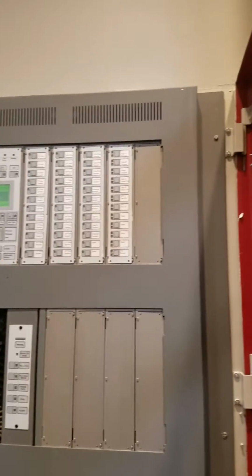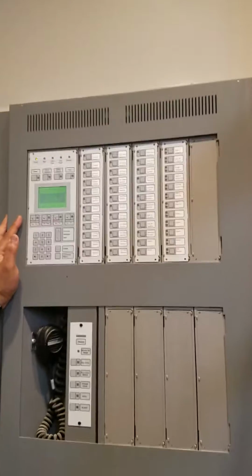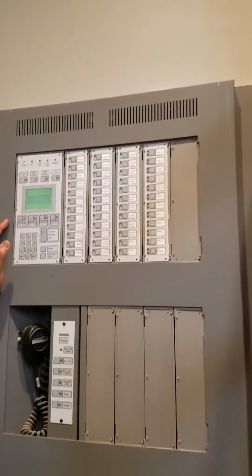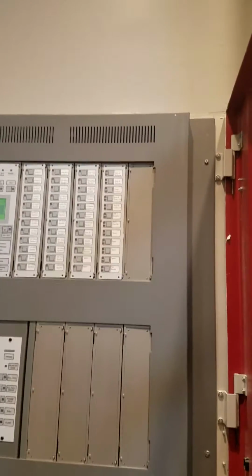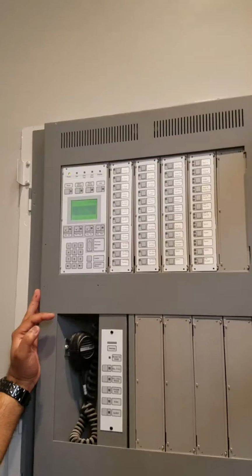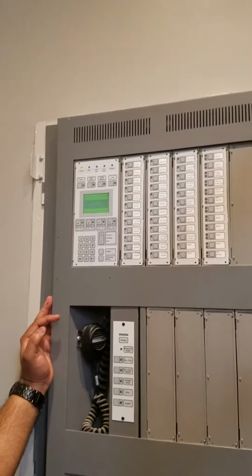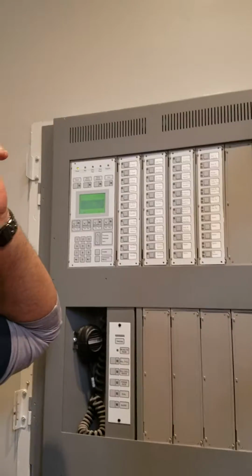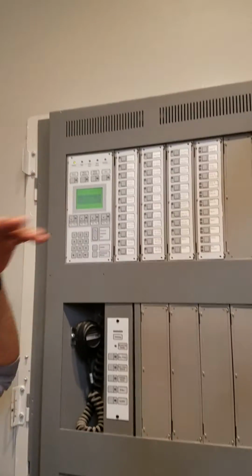Yeah, if we're offline and you're not on test, and elevator lobby smokes go active, or water flow goes active, or top of the shaft in the elevator goes active, or elevator machine room smokes go active. These are the devices that are programmed to recall the elevators. So a regular smoke wouldn't do it. It would have to be one of those specific smokes, elevator lobby, whatever.